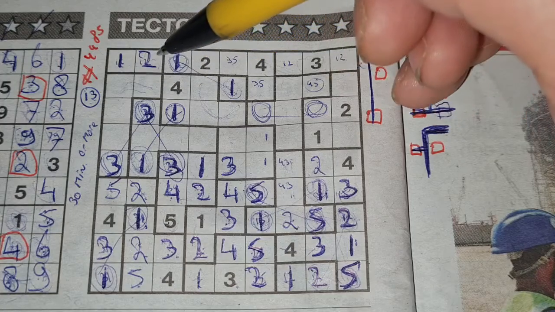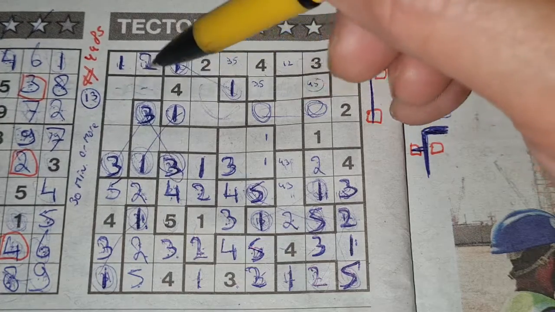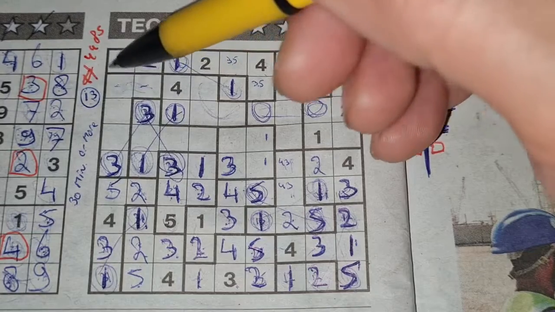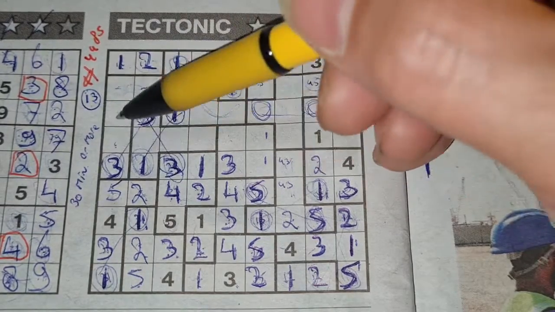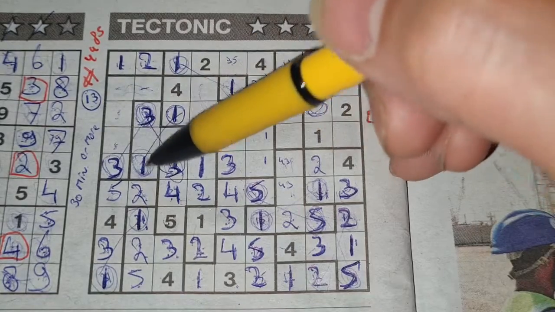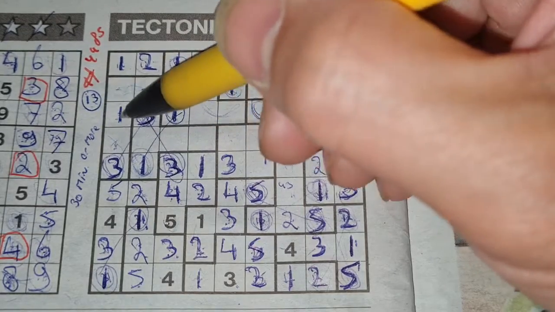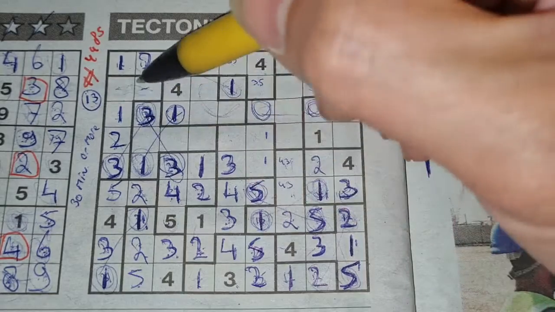Let me see. These two boxes can be 2. These two boxes can be a 1. So the 2 and 1 goes in those two boxes as a pair. 2 and 1, 2 and 1. We have a 1 there, no 1 there. 1 should be here, and the 2 goes there.